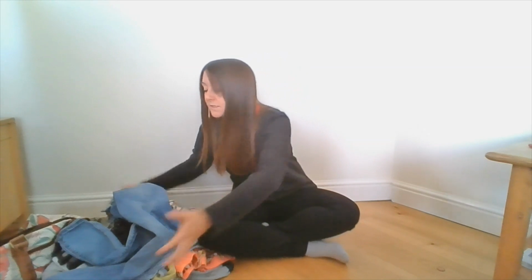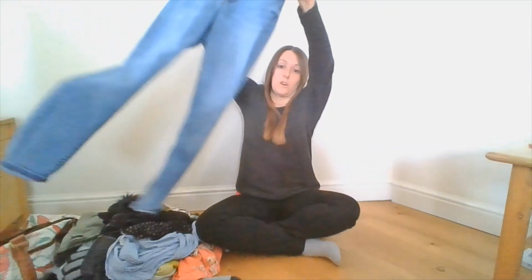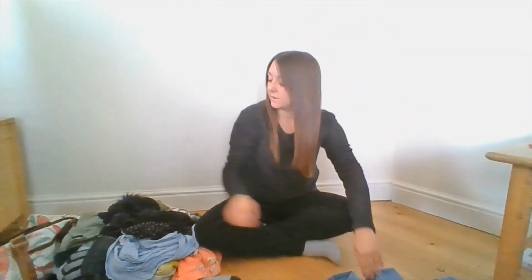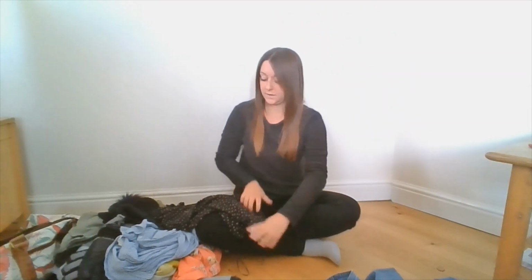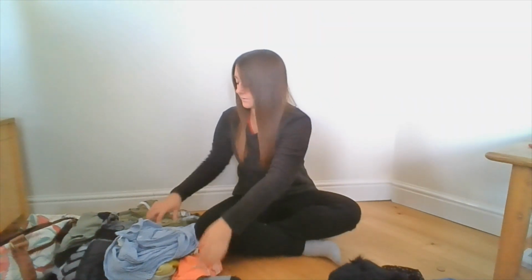So get your washing basket, here's mine. With younger children, I would just name the items of clothing as you're pulling them out. So we've got a pair of trousers. We're going to hang up a t-shirt. And we've got a hat. And next we've got some shorts.